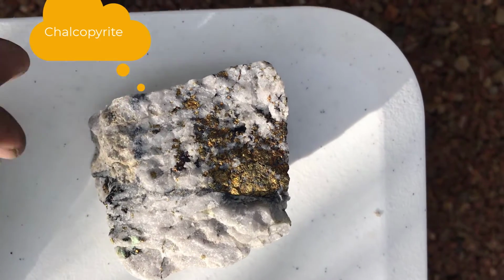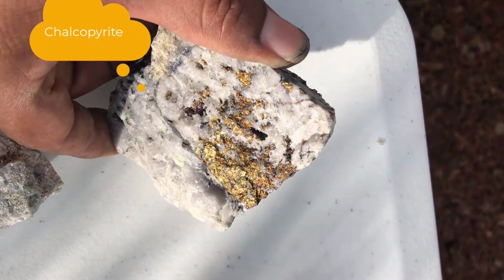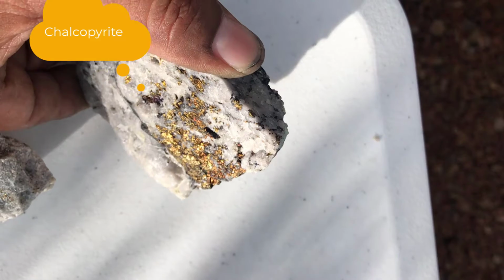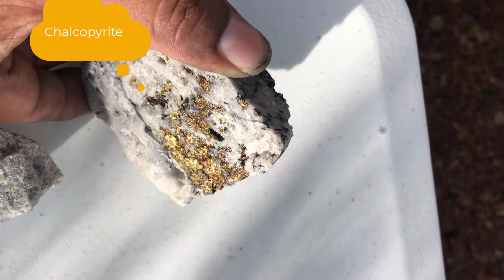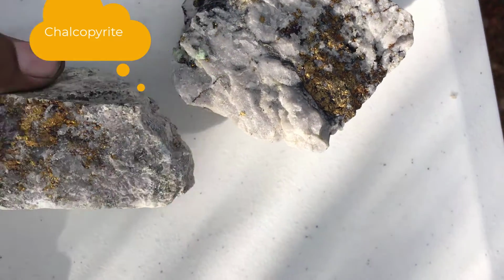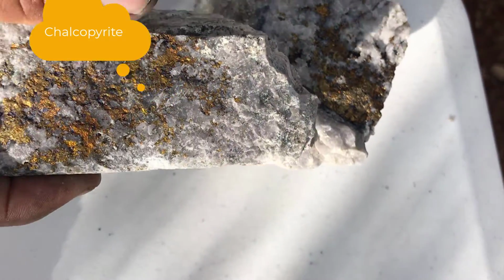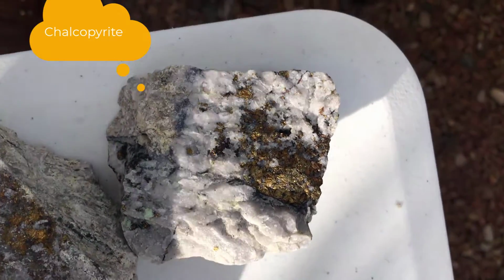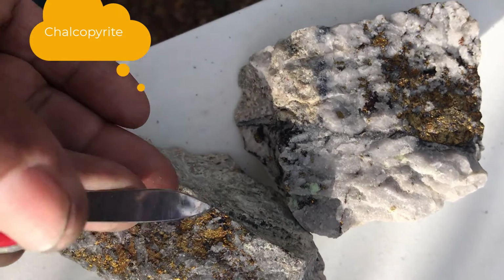Next mineral in this case is chalcopyrite, bright yellow. It's chalcopyrite too, bright yellow. And the streak, what would be the streak?